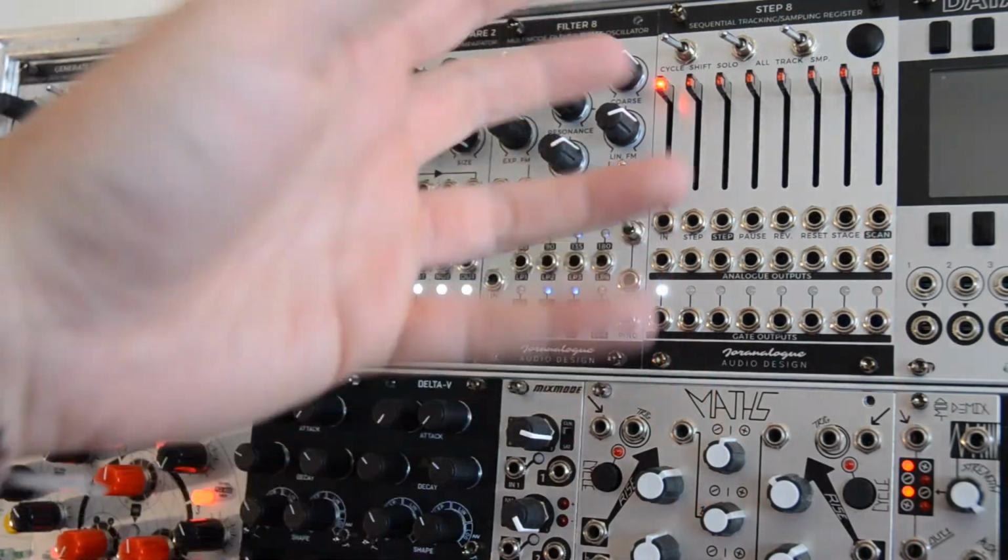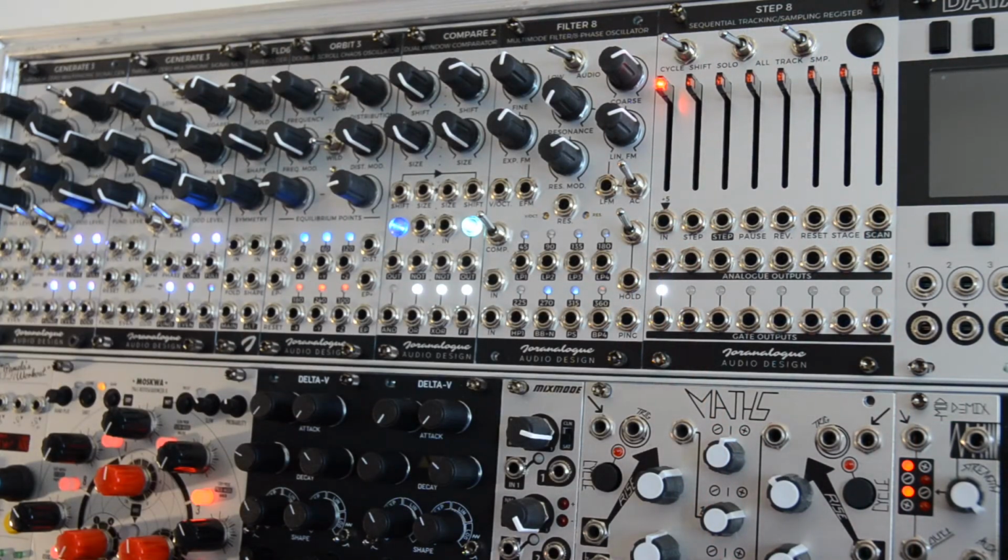And once we start combining all of these techniques in one patch, Step 8 can do awesome things. Let me quickly show you an example of what I mean. So here I'm using a clock. There's some swing to it. I'm also using it to trigger a hi-hat.